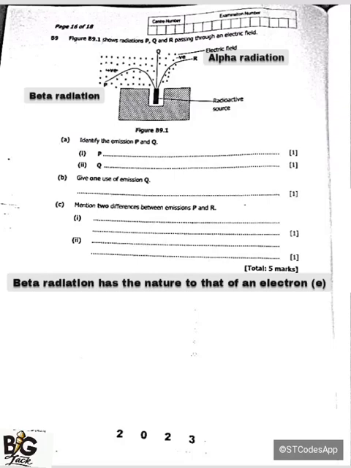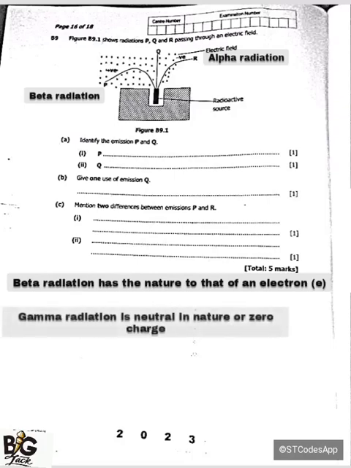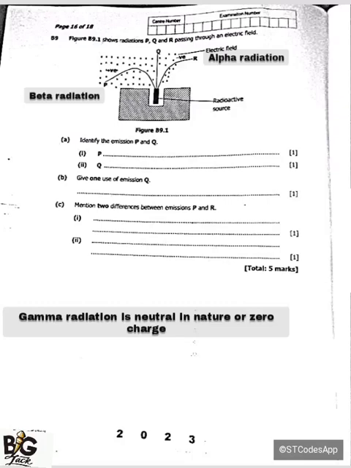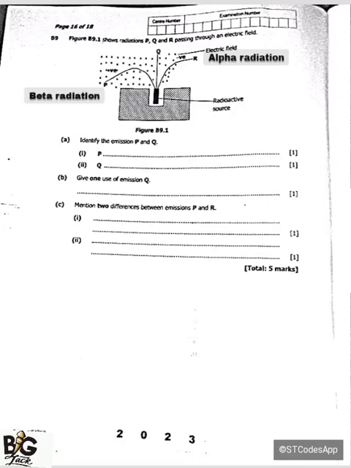Gamma radiation is neutral in nature, which means it has a zero charge. As a result, this gamma radiation is not affected by the magnetic field and the electric field, which means it is going to travel in a straight line, like the way Q is traveling in a straight line. So as for Q, it is going to be the gamma radiation.